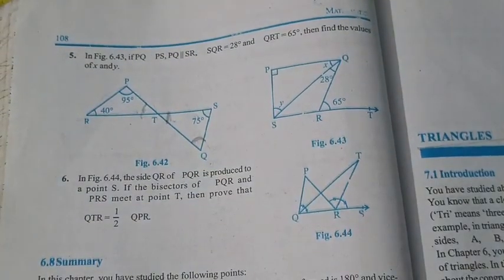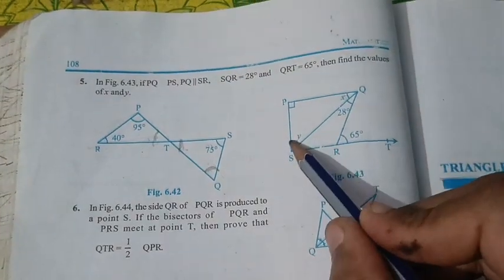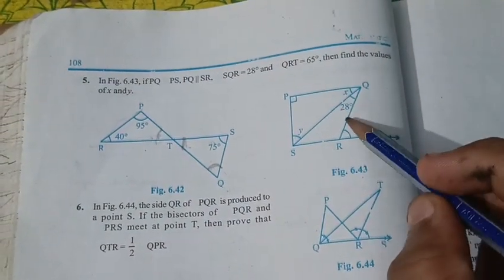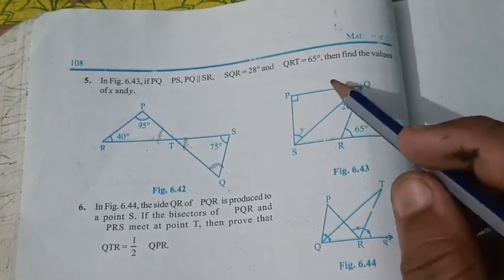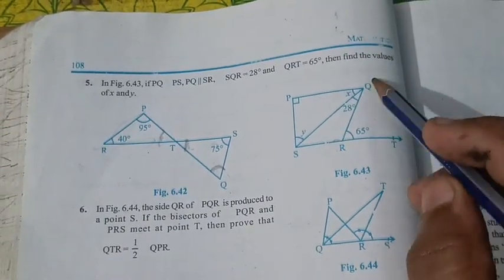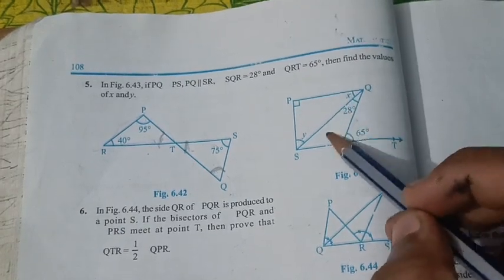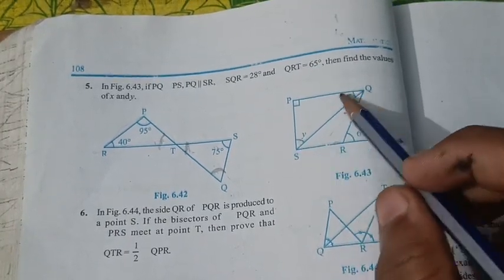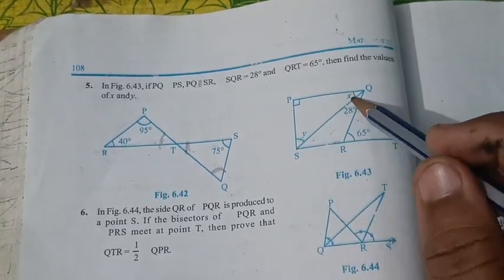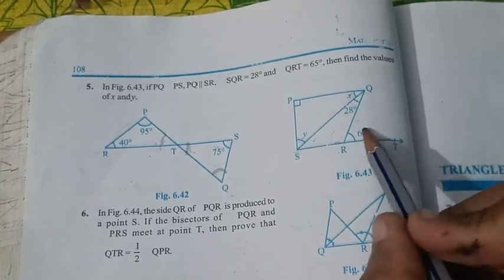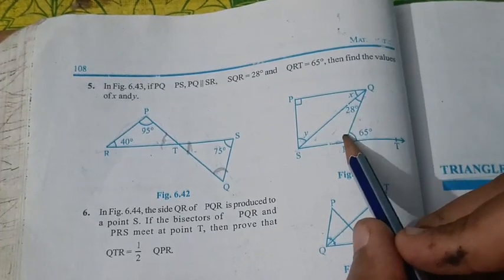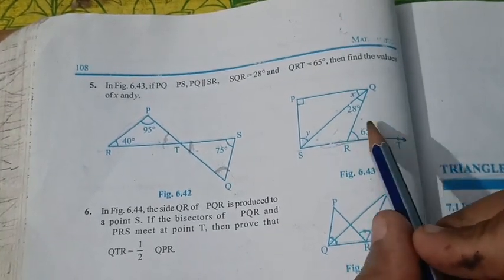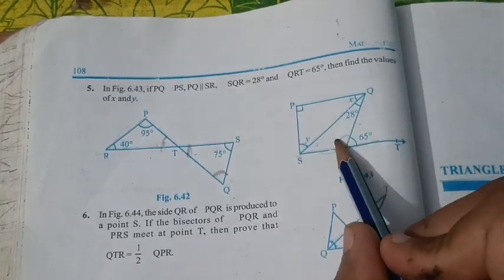In question number 5, we have to find x and y. In such a question, firstly see the angles from where you can get an angle, and then solve what you have been asked. Suppose in this question we have two angles. I know that this is a line, by which I will get this angle.